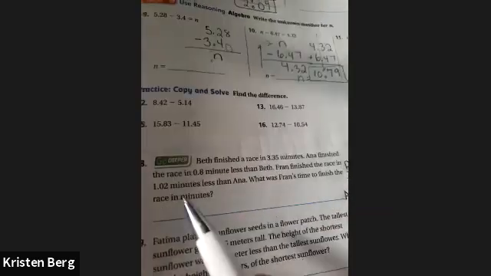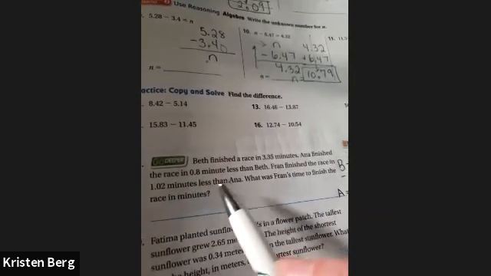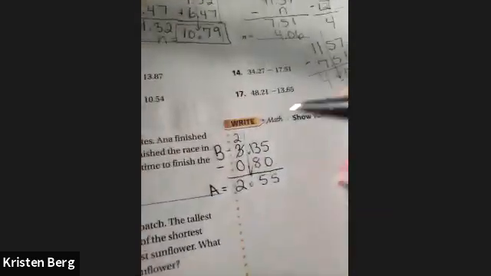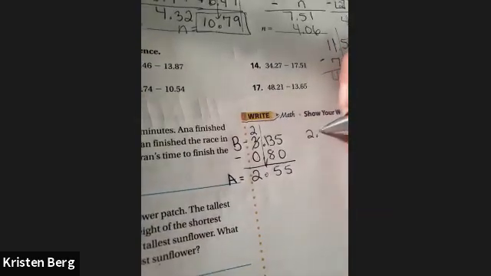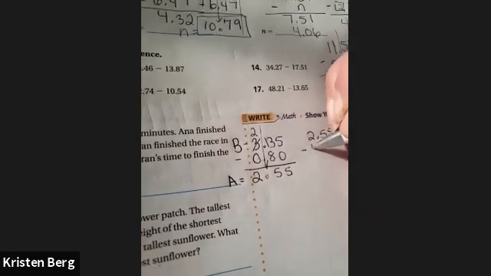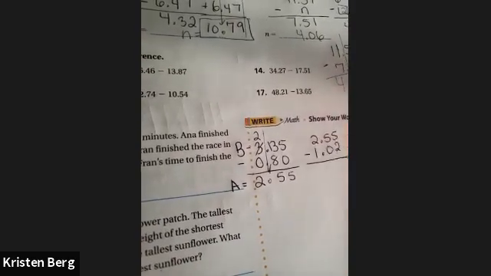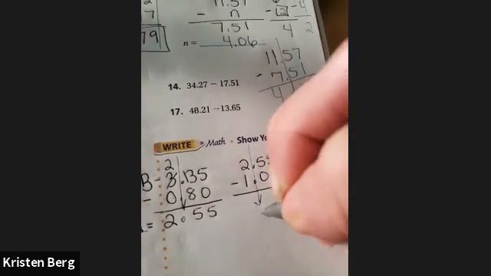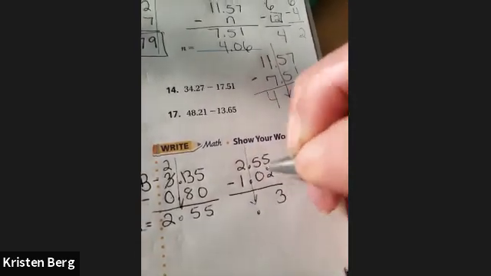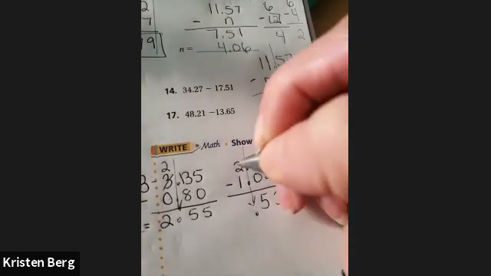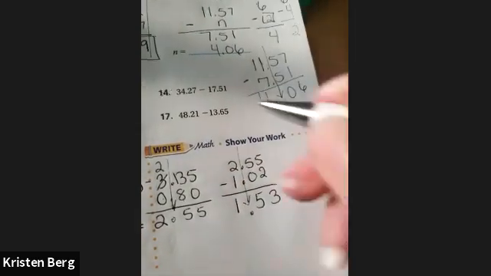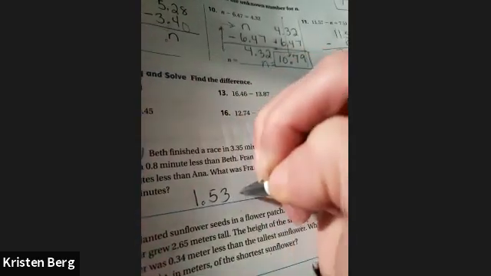So it says Fran finished the race in 1 2/100 minutes less than Anna. So now what we have to do is we have to take Anna's, and now we are going to do 1 2/100 less of that. So bring down your decimal. Can I have 5 and take away 2? Yes. 5 minus 0 is 5, and 2 minus 1 is 1. So therefore, what was Fran's time? And this came out to be Fran's right here. So that would have been 1 53/100 minutes.